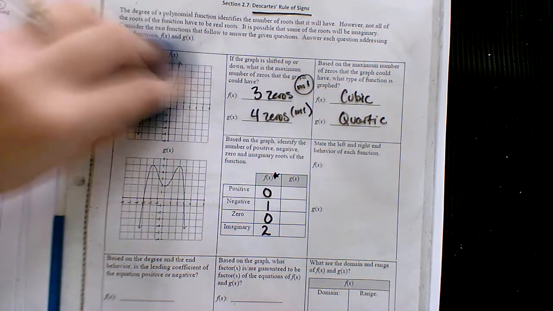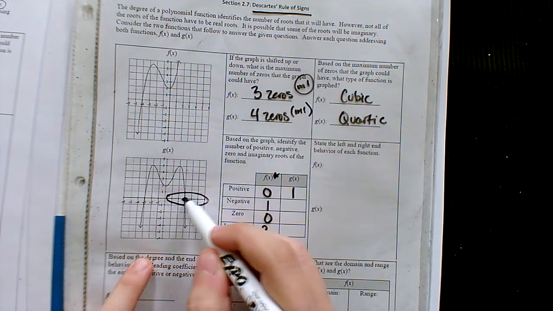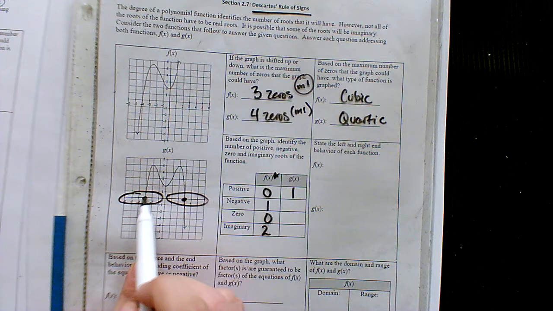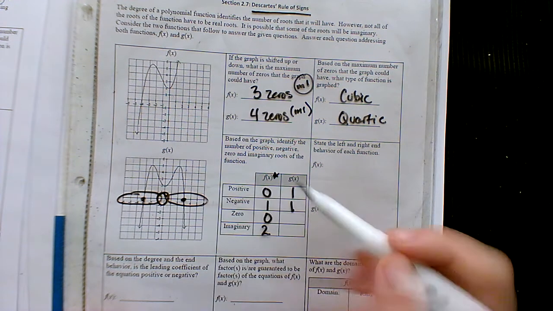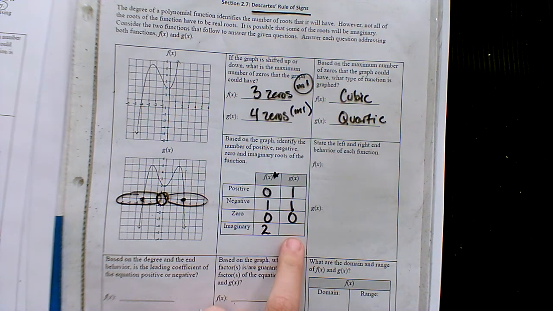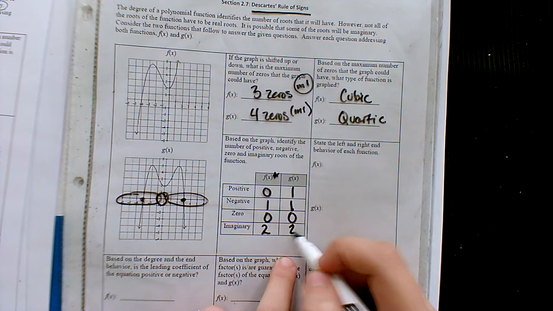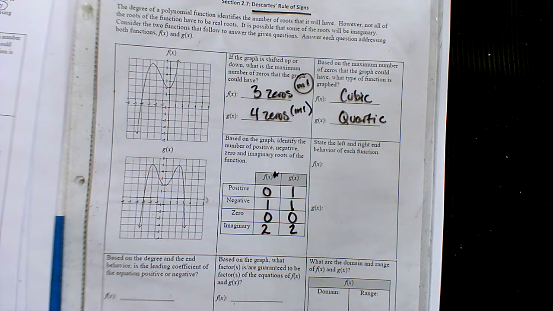All right, if we take a look at g of x, we have 1 positive x-intercept. We have 1 negative x-intercept. We don't have any x-intercept at the origin. What about imaginary? 2, right? Because they have to add up to 4. 1, 1, 2 would give us 4. All right. We doing okay so far? Good. The rest of it's kind of throwback review, so we'll see how we do with this.